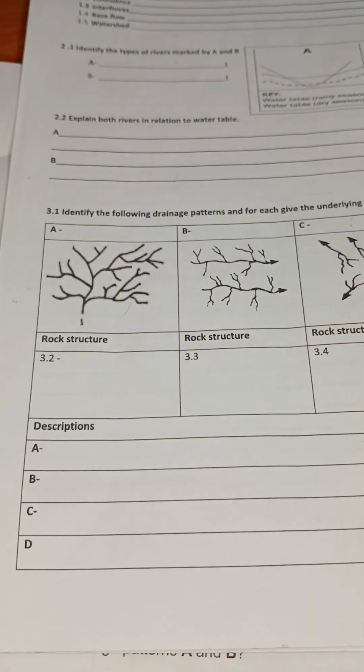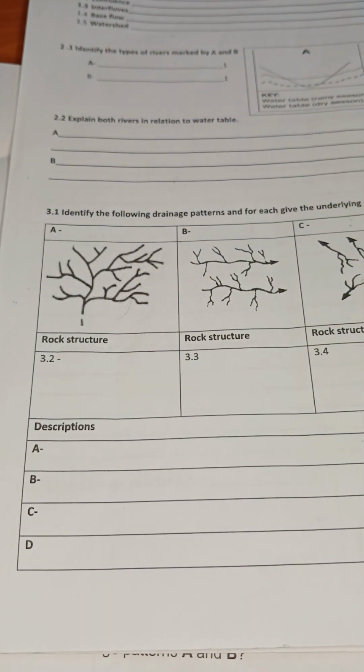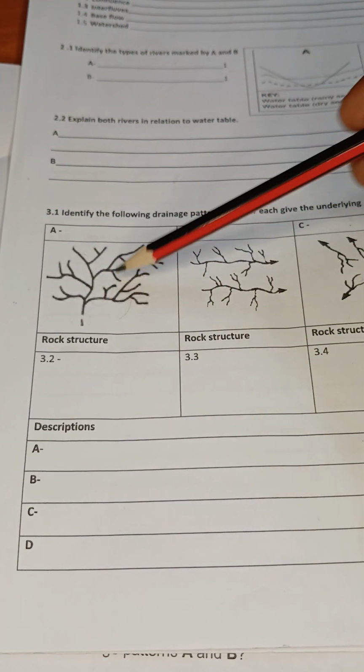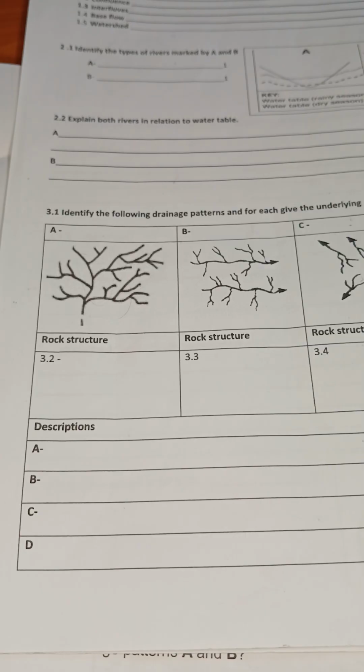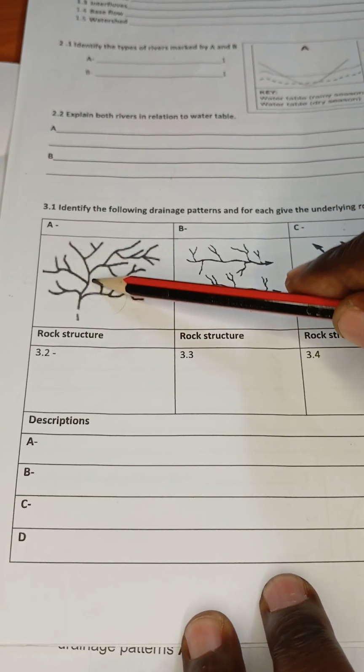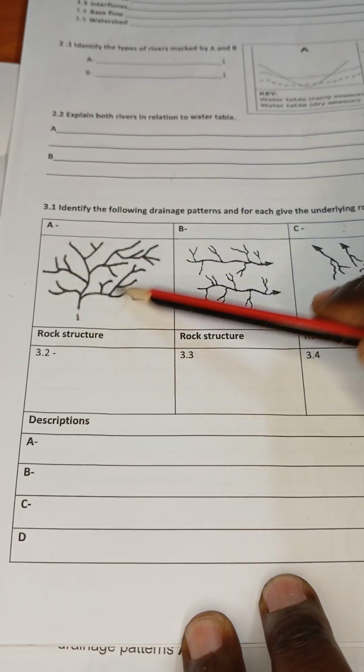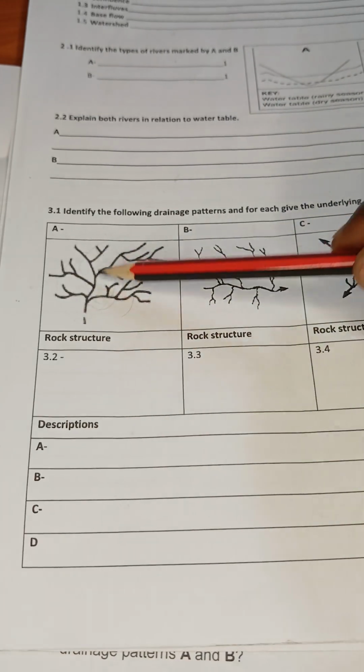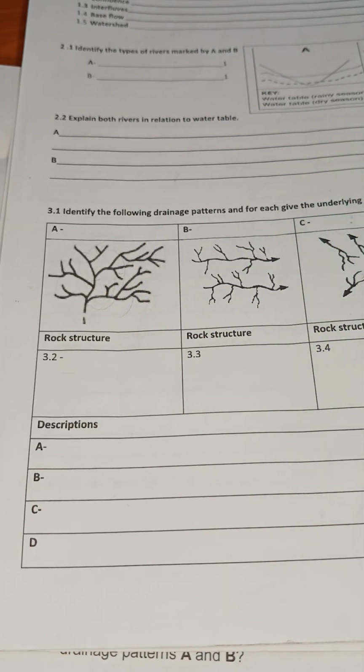So if I identify 1, 2, 3, and 4, the first one you can see is dendritic. How do you identify a dendritic pattern? It looks like the branches of a tree. Tributaries join the main river at acute angles. You can see the tributaries joining the main river at acute angles. That is your dendritic drainage pattern.